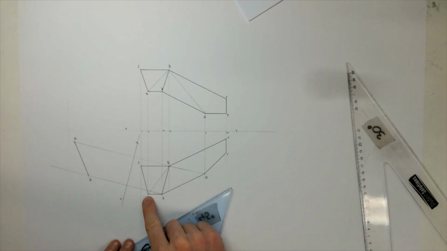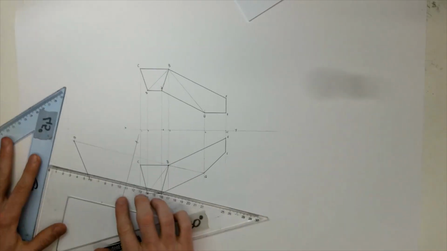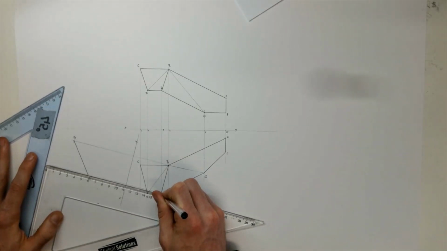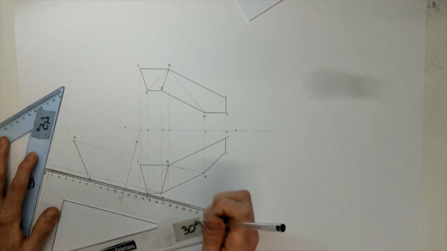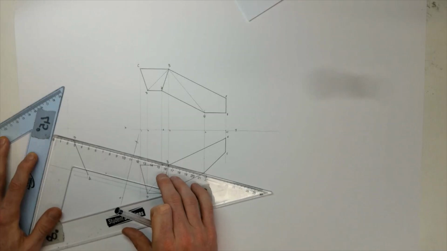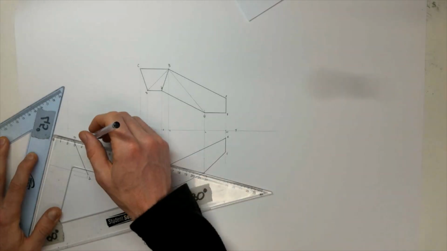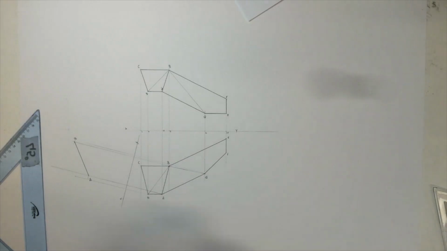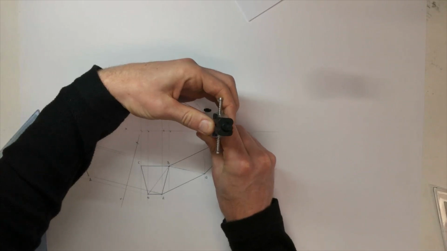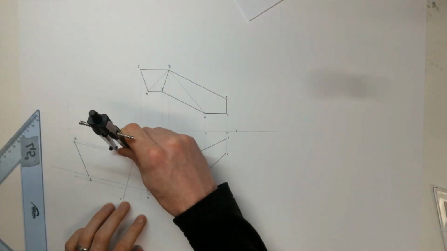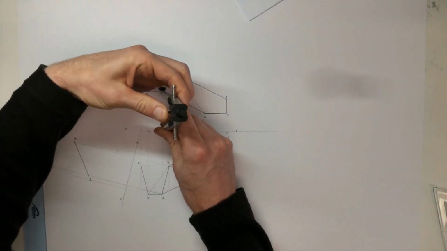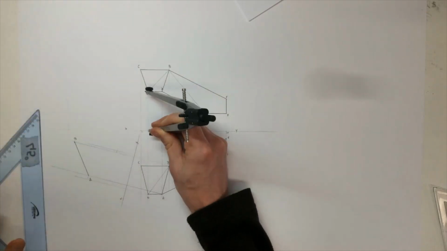So let's find D and G out here also. D, let's project that out, and G, project it out. Heights taken from the elevation. The height of G and the height of D is actually going to be the same as the height we had for A. Same height.